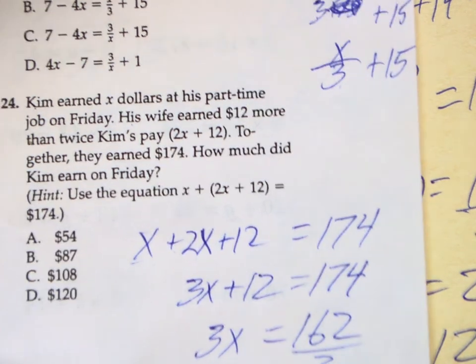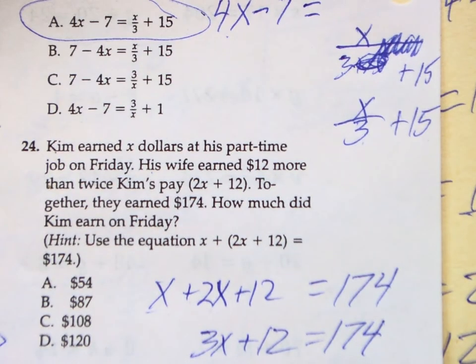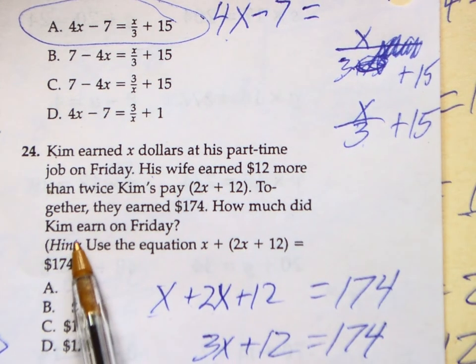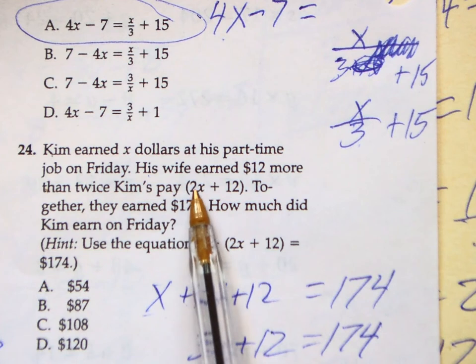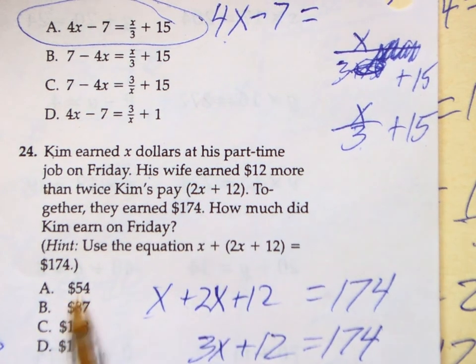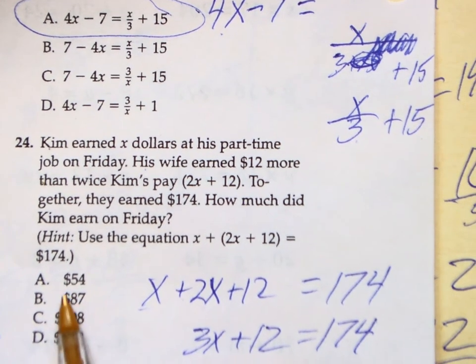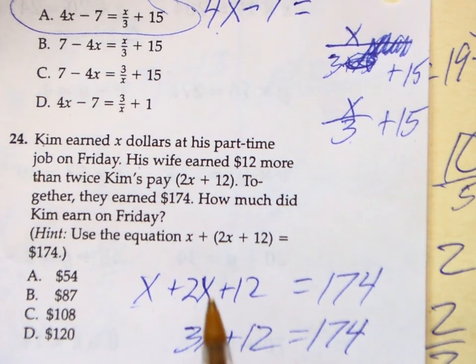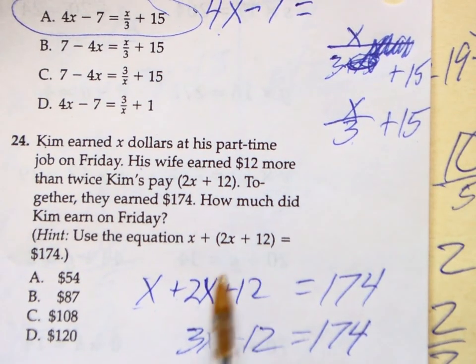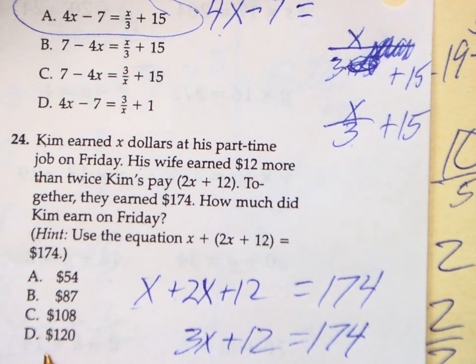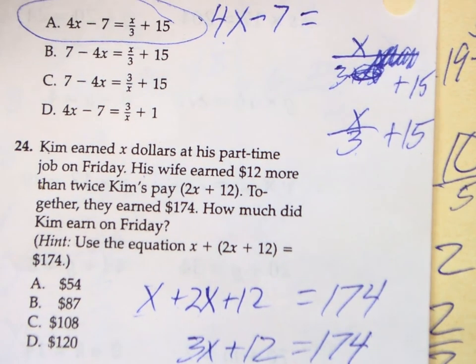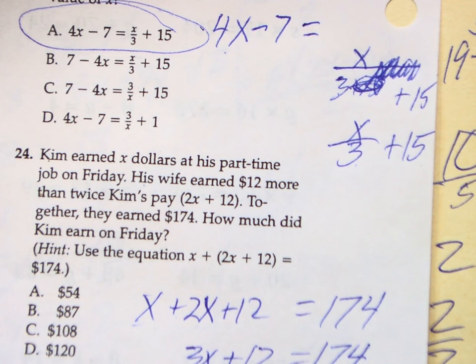Now what is that? X is Kim's pay. And that's what it's asking. How much did Kim earn? Kim is 54. His wife, you'd have to multiply by 2 and add 12. But we want Kim, so the answer is 54. If you multiply it by 2, you get 108, 120. That's his wife. Be careful. You wanted Kim, so it's just 54 right there.